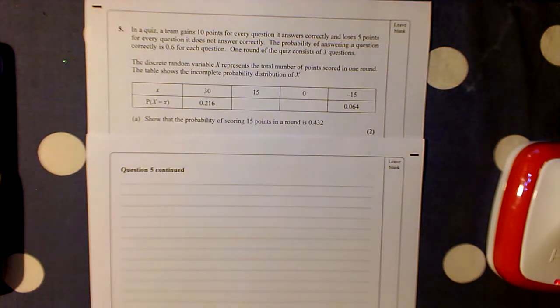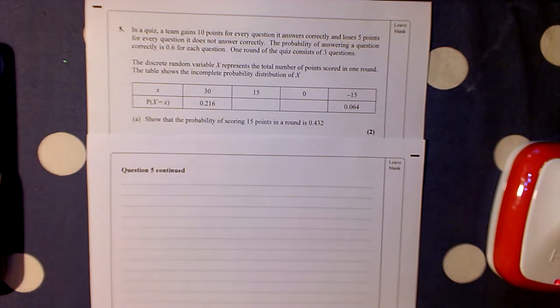Question 5. In a quiz, a team gains 10 points for every question it answers correctly and loses 5 points for every question it does not answer correctly. The probability of answering a question correctly is 0.6 for each question. One round of the quiz consists of 3 questions. The discrete random variable x represents the total number of points scored in one round. The table shows the incomplete probability distribution of x.